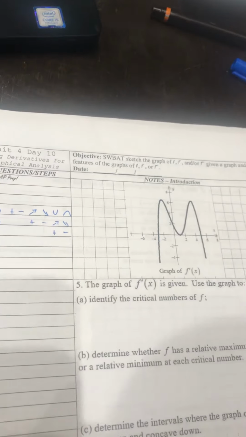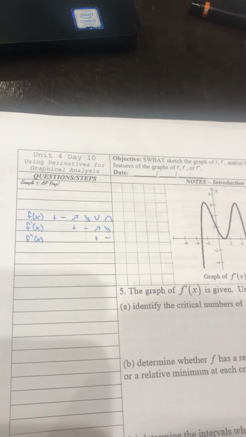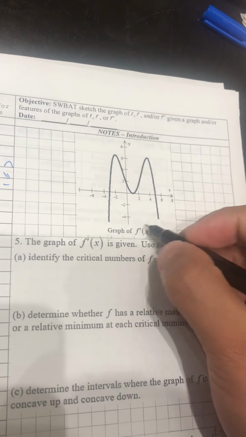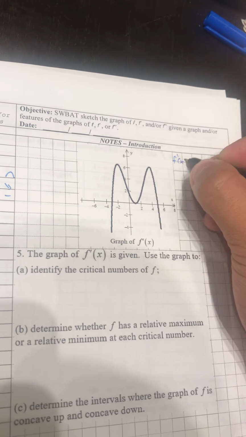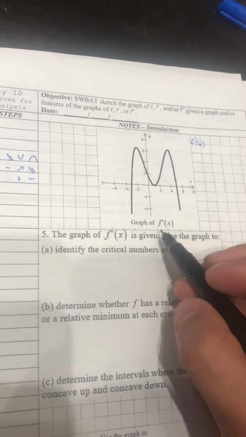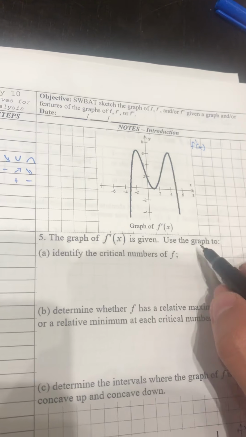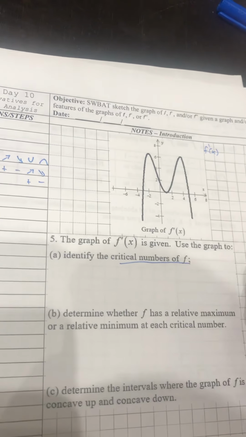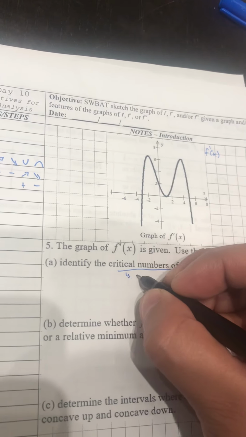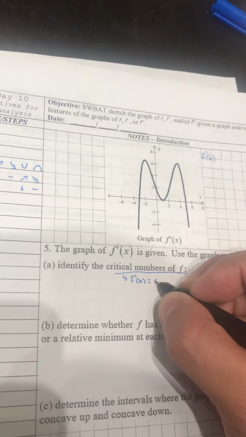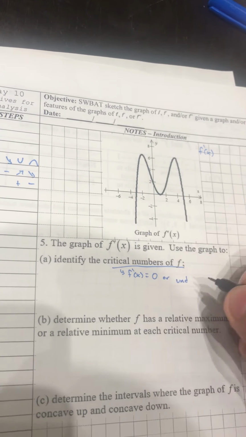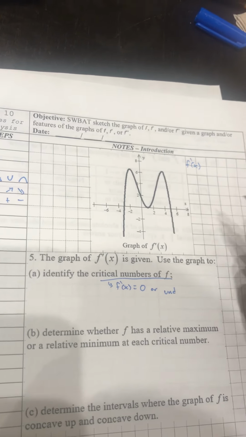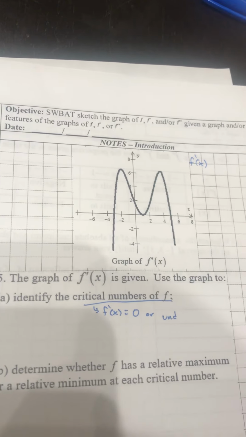Okay, so this is the first one. This graph is a graph of the derivative, so this is f prime of x. Keep that in mind. F prime is not the regular graph. The graph of f prime of x is given. Use the graph to identify the critical points, the critical numbers. So what are the critical numbers? Well, critical numbers are when the derivative is equal to 0 or undefined. So how many critical points do we have in this graph? Let you guys think about it.